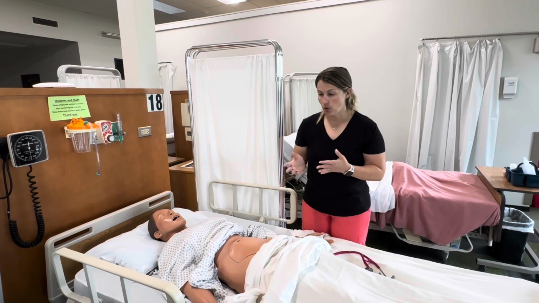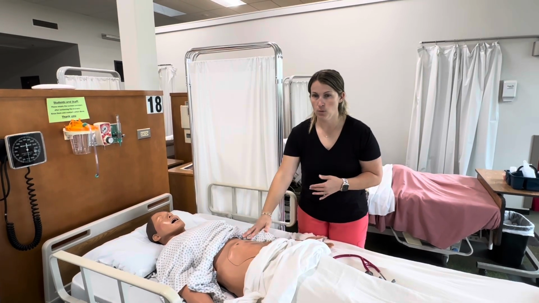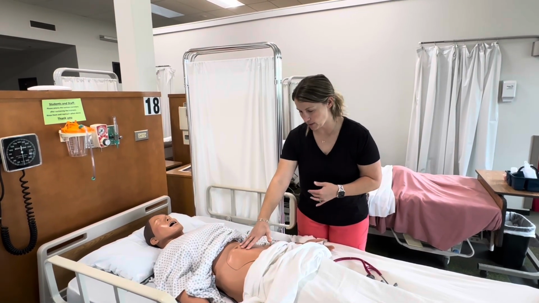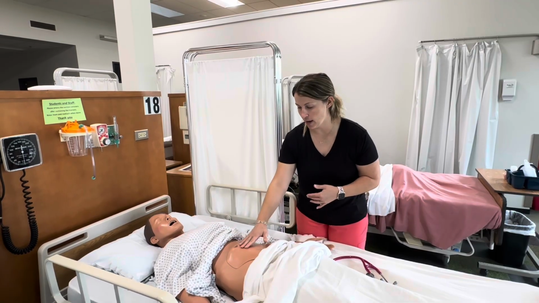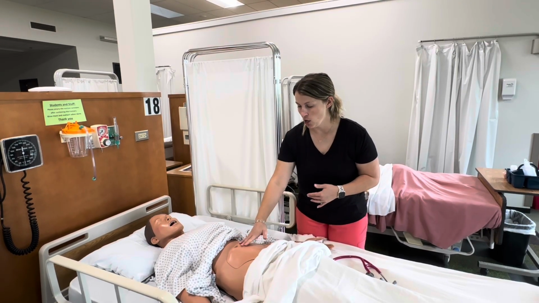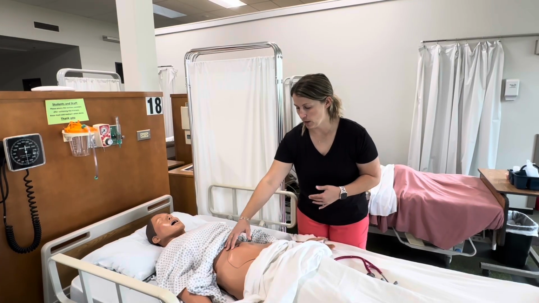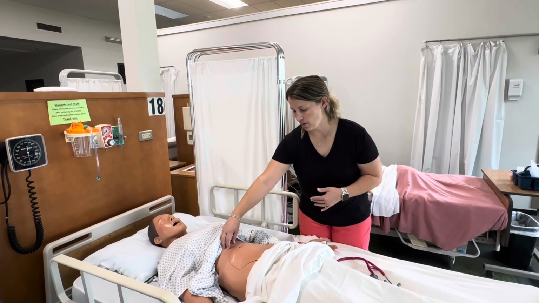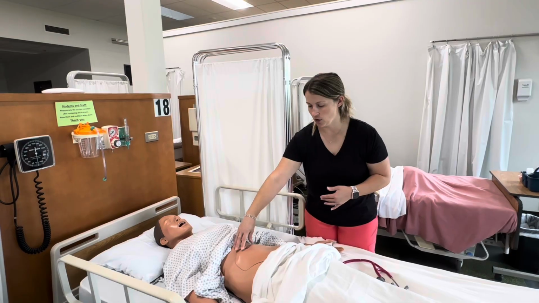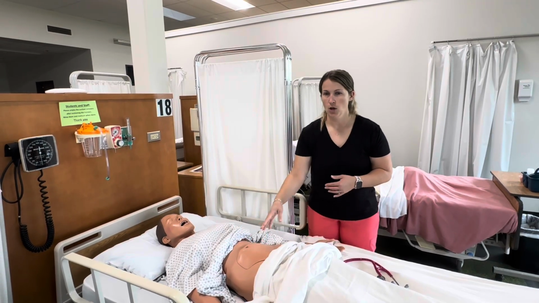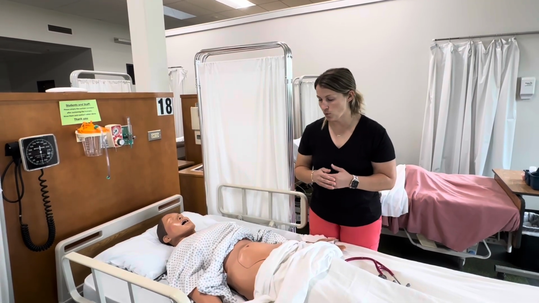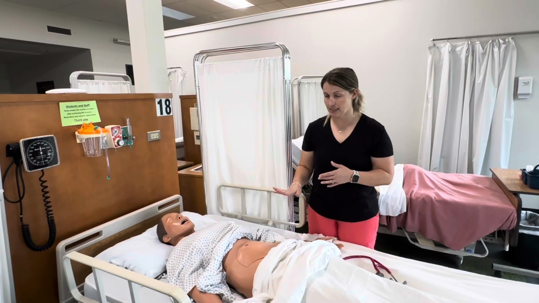Looking at abdominal movement, expected findings would be pulsation, because we have the abdominal aorta located here in the midline, kind of on top of the umbilicus area. Your abdominal aorta lives there, so we would expect to find those pulsations when the patient's laying still.